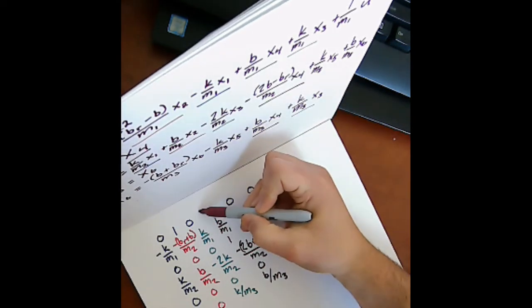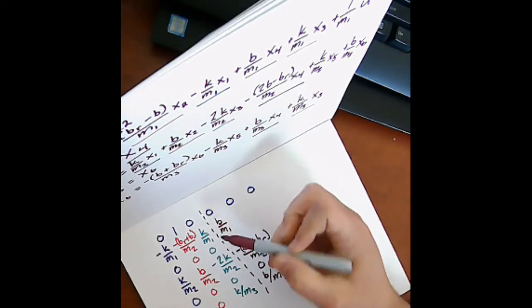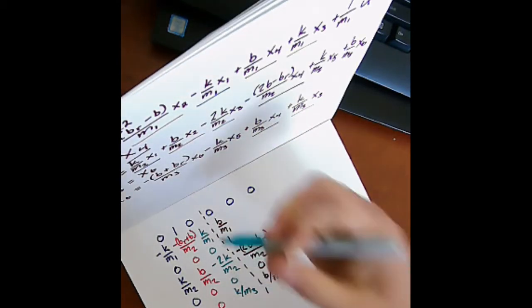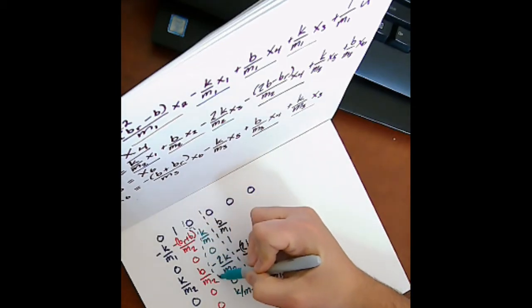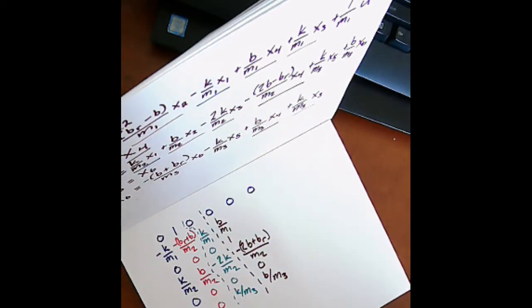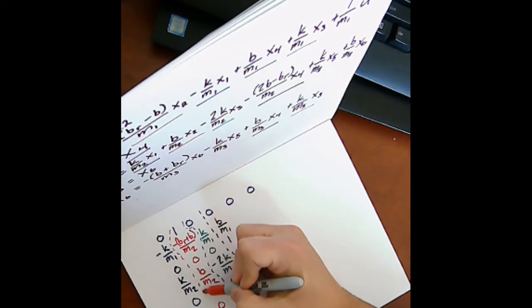And this is where it's going to kind of take a turn here. I'm going to try to mark these off the best I can, guys. I apologize.